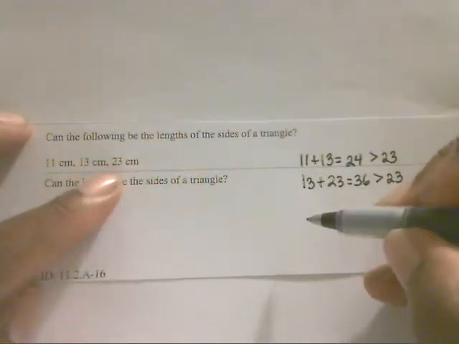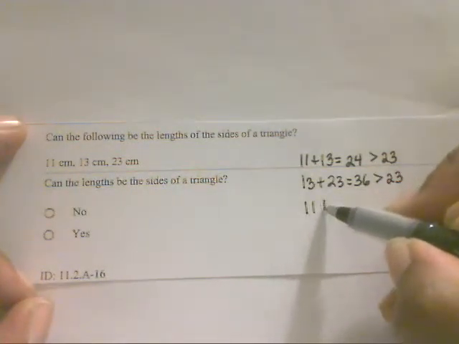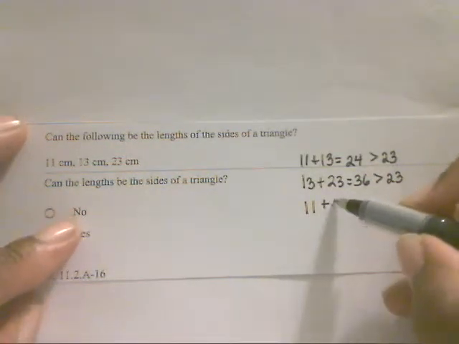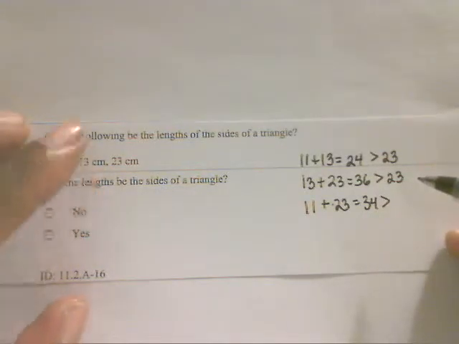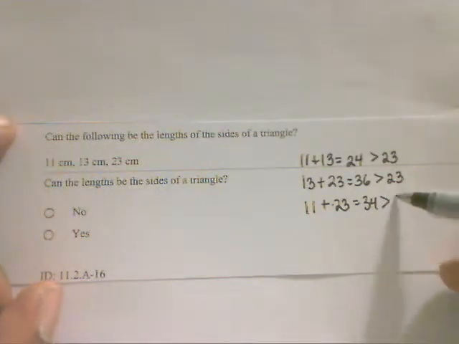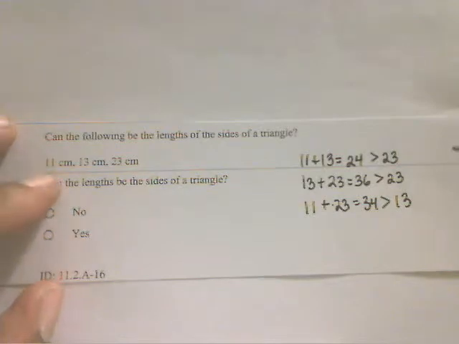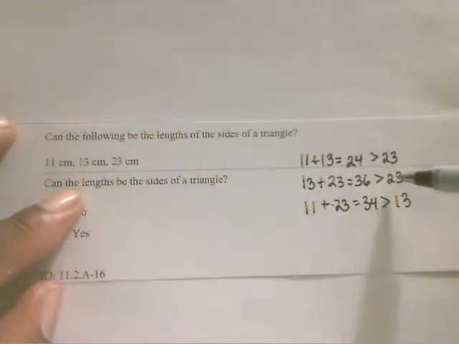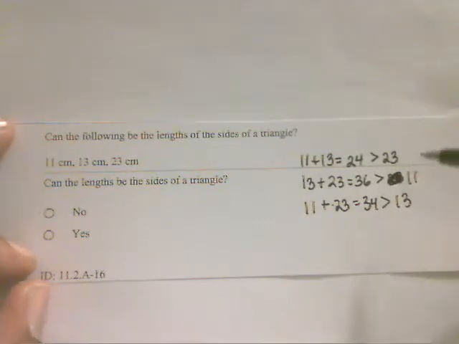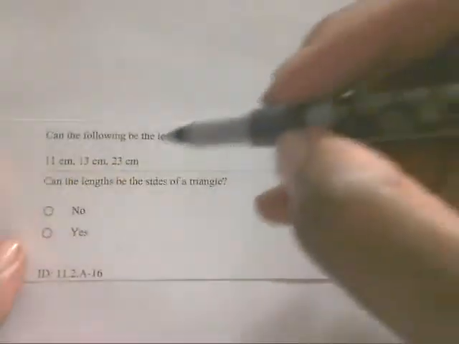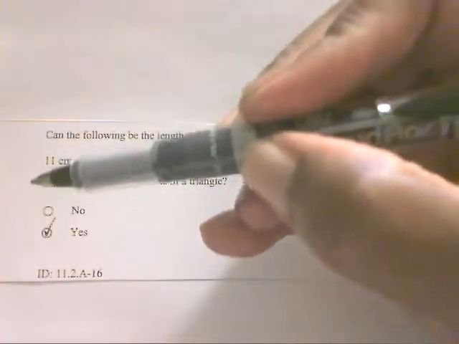And then add the first and the third, 11 plus 23, that's equal to 34. That's bigger than the second, which is 13. And this should be bigger than the first, which is 11. In this case, that's true. So in all instances, the sum of the two sides is bigger than the other side, which is what we want. So in this case, our answer will be yes.